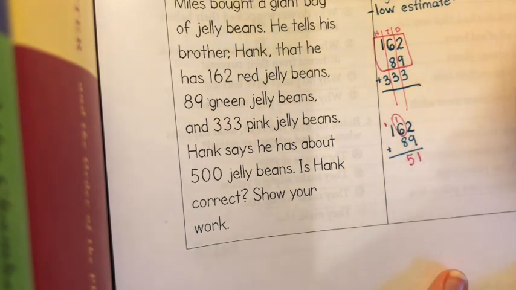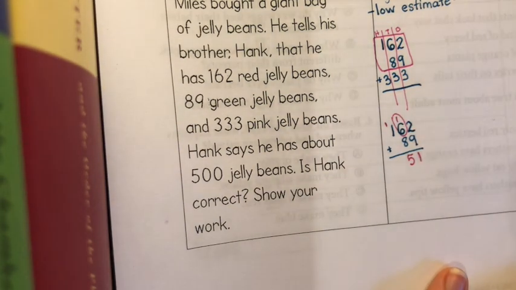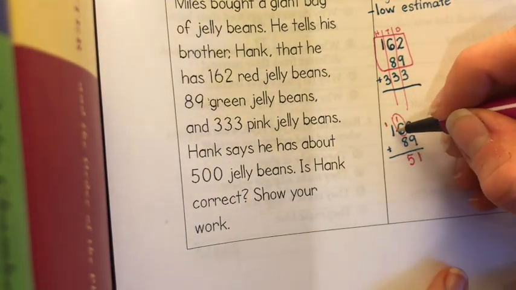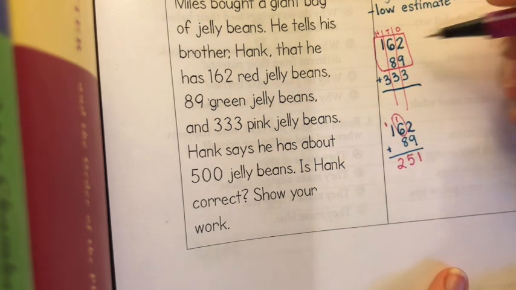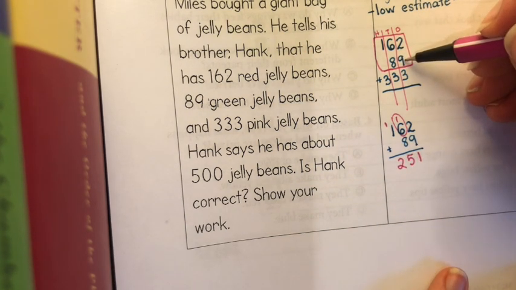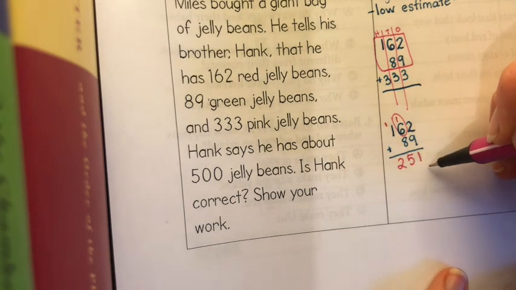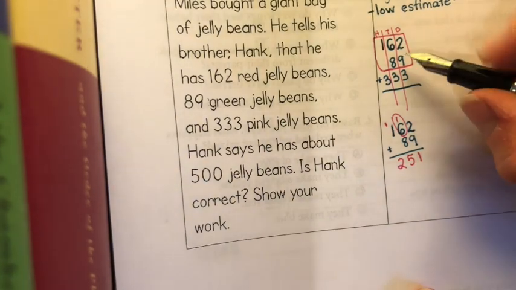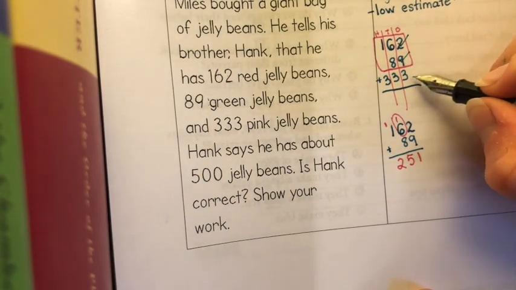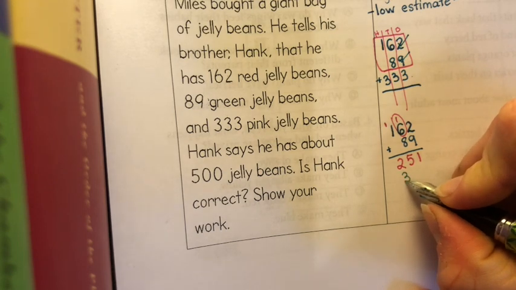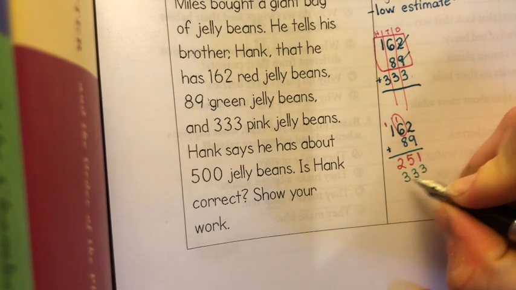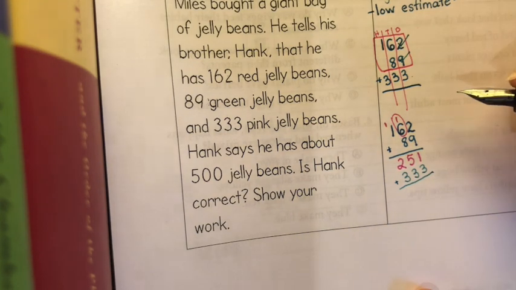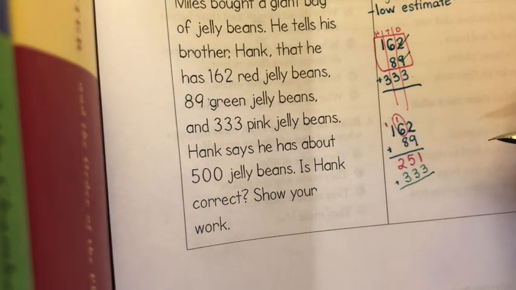I'm going to put the 100 up there. And then 1 plus 1, 100 plus 100 is 200. So 162 plus 89 gives me 251. Okay. I just know I said 162, and I should have said 162. It's a bad habit. All right, now we've added this one, and we've added this one. I'm going to add 333 to 251.